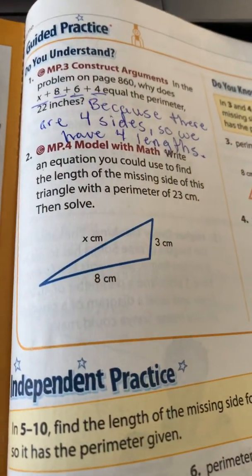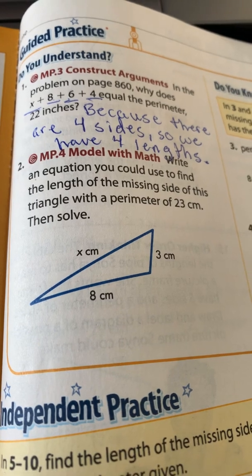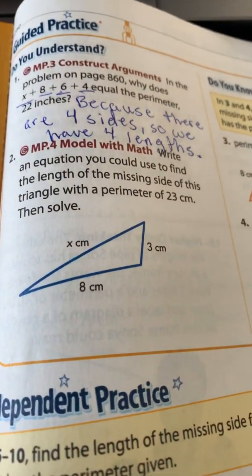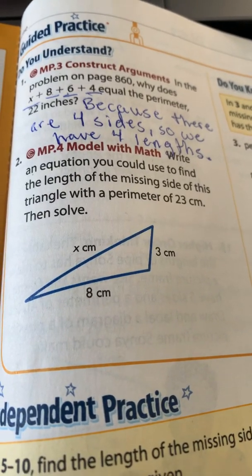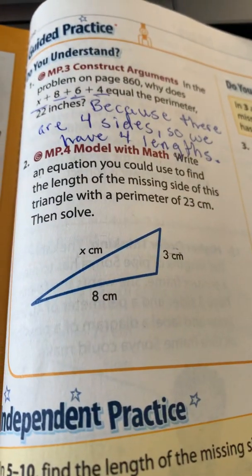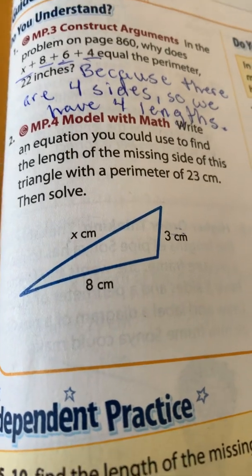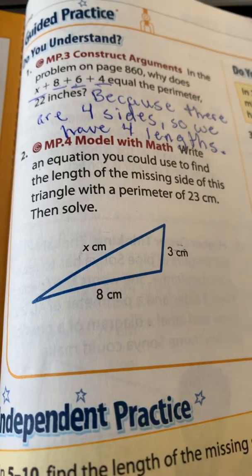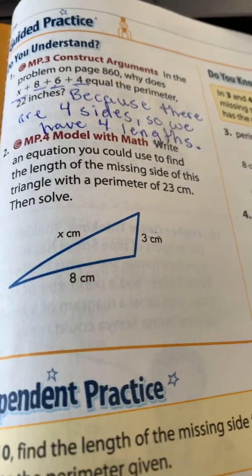Okay? Write an equation you could use to find the length of the missing side of this triangle with a perimeter of 23 centimeters, then solve. Well, perimeter doesn't matter what shape it is. We're always going to have to add all the sides. It could be a hexagon, a quadrilateral, a triangle, a pentagon, or a dodecagon, which is 12 sides. Decagon is 10 sides. Okay.